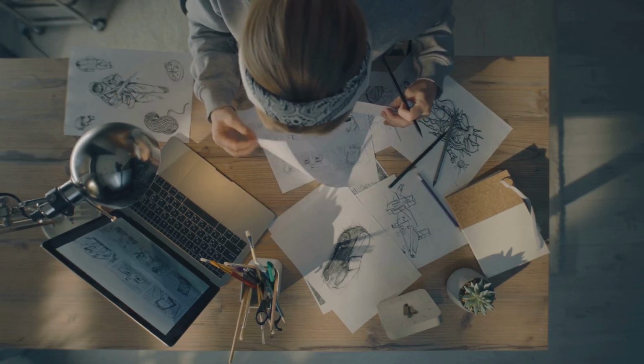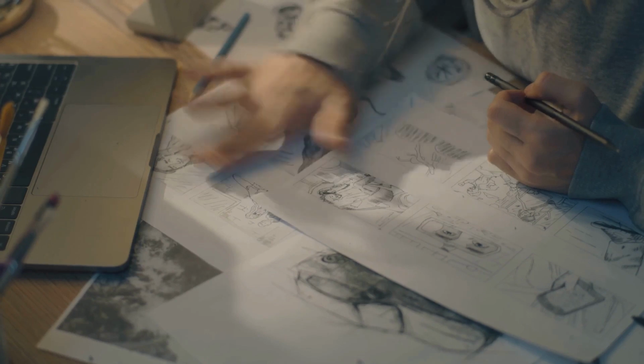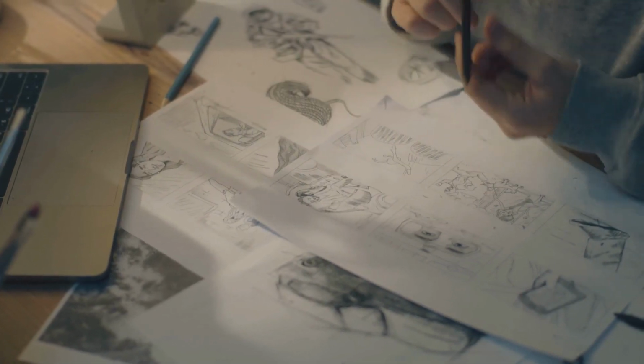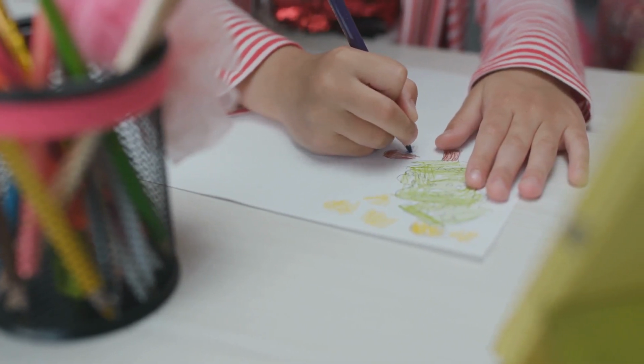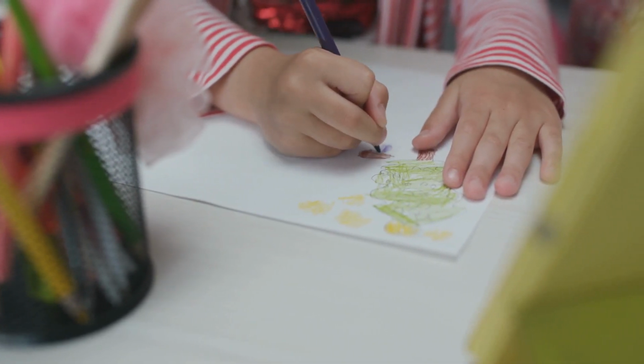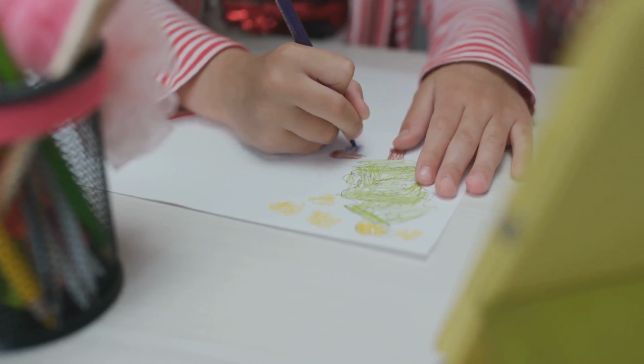One of the most powerful tools at our disposal is the use of visual aids. Drawing, for instance, can be an effective method for conveying complex ideas. It's not just about pretty pictures. Drawing engages our minds differently, helping us to understand, remember, and communicate more effectively.